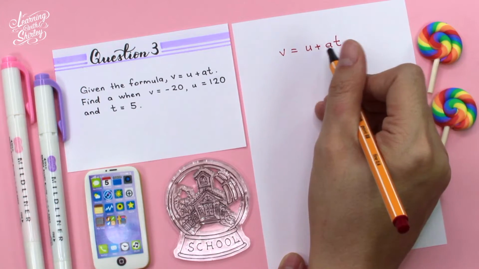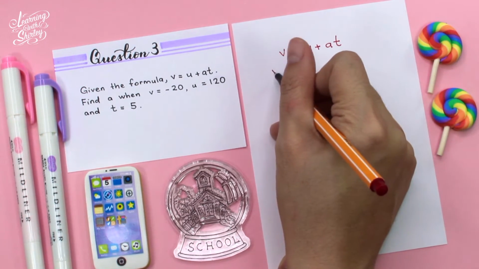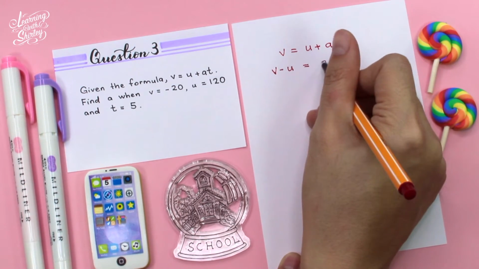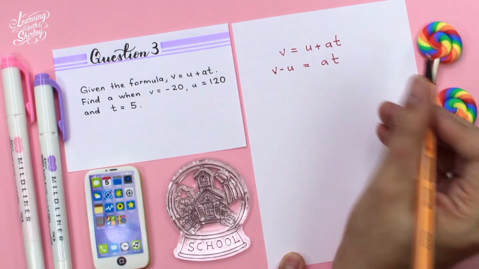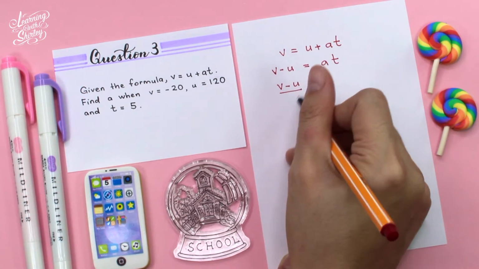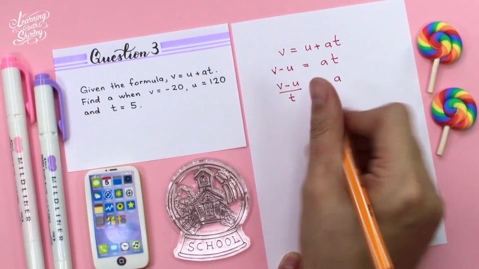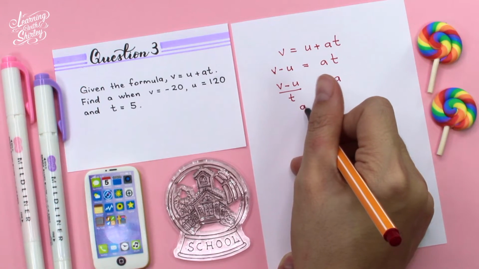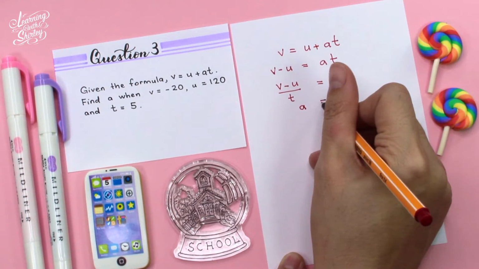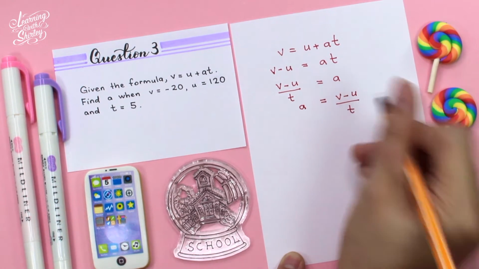In order to make a on the left hand side, we shift this u over to the left hand side first, so v minus u equals at. And then we shift the t over, so v minus u over t equals a. And then we swap this around because we want a to be the subject on the left hand side. So a is equal to v minus u over t.